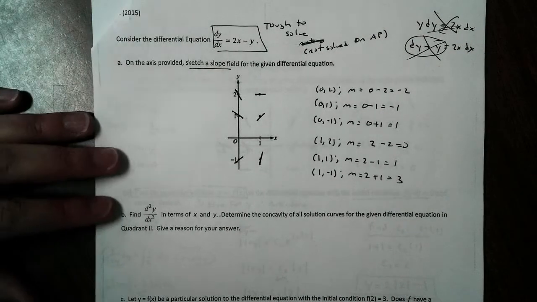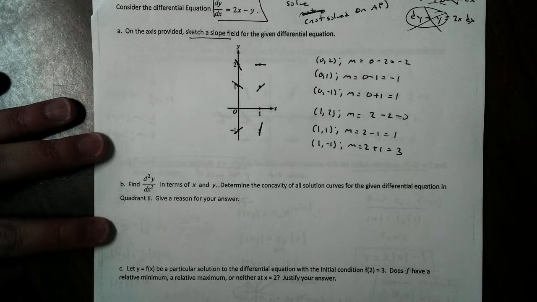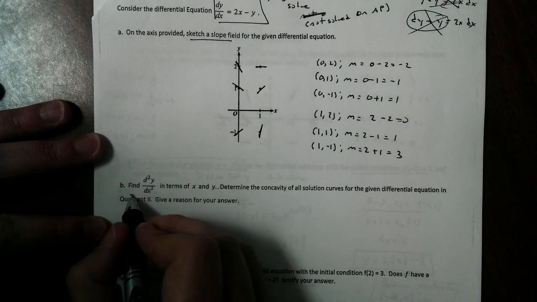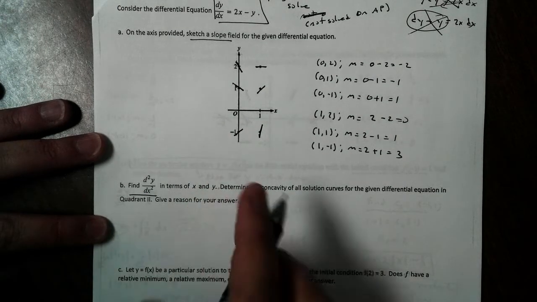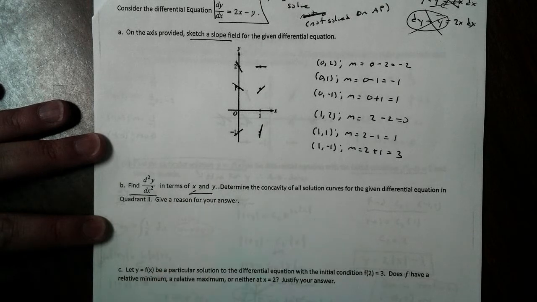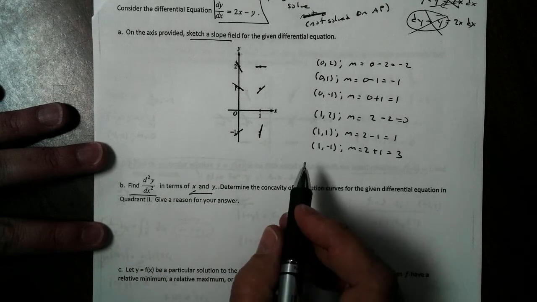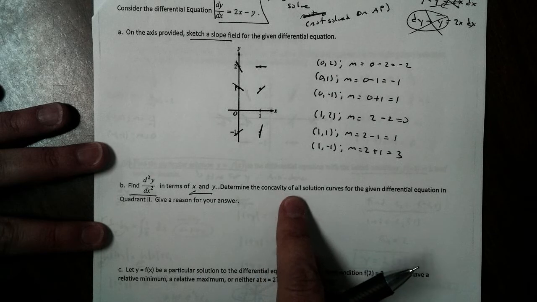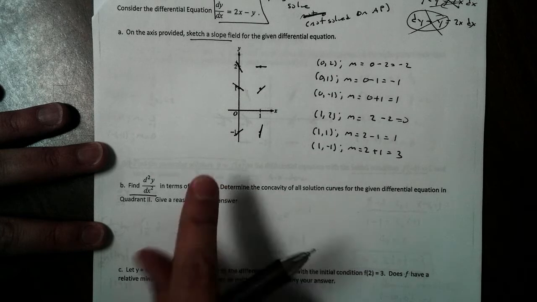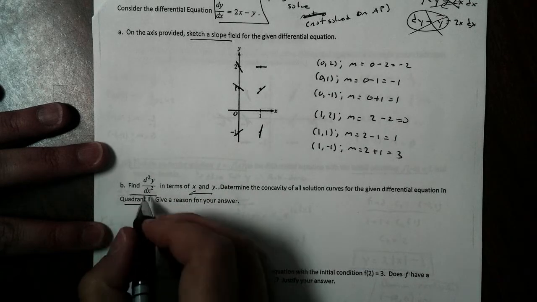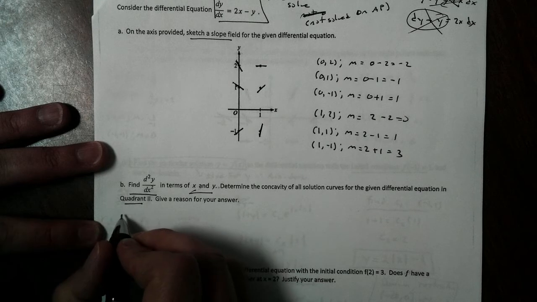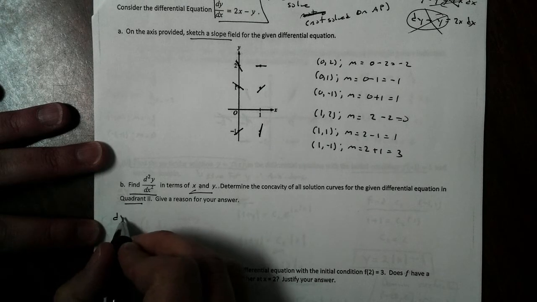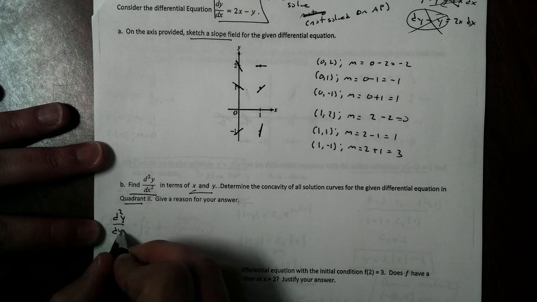Pretty easy to do. All right, now for part B, take a look here. They want us to find the second derivative in terms of x and y. We'll talk about what they mean by that in just a moment. And then it says to determine the concavity of all solutions in quadrant 2. So the first thing we're going to go ahead and do is find the second derivative. That's not terribly hard to do. We've done this many times last semester.